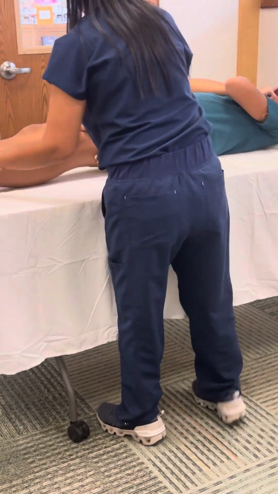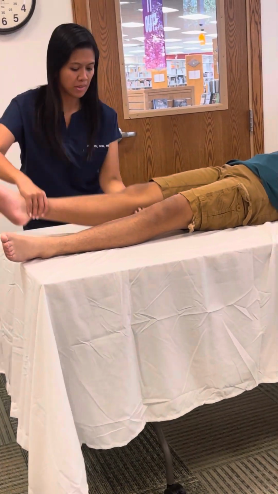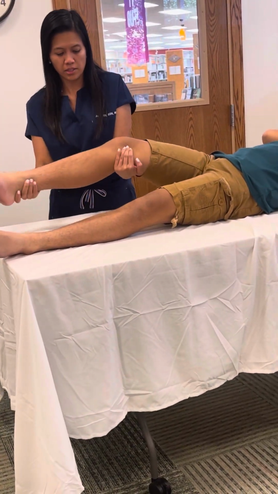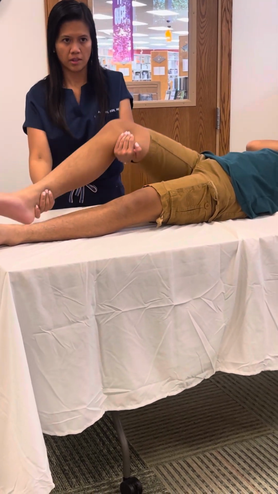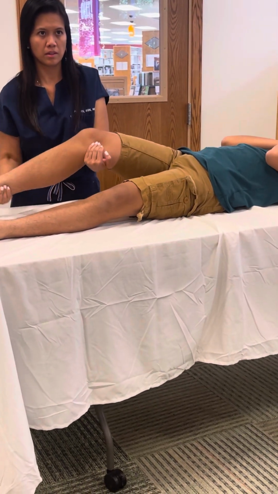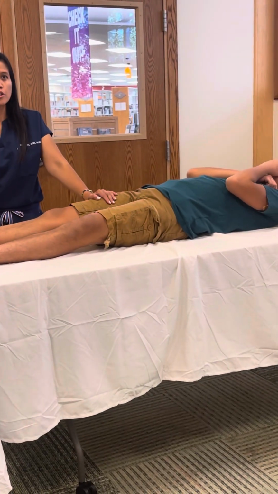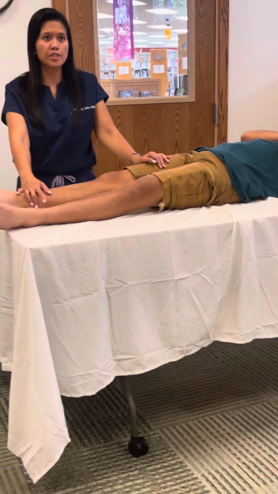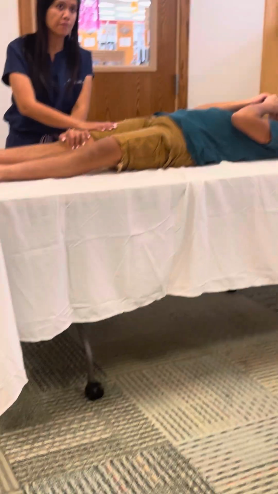And it's the same on that side. You have to scoop your hands on there, and then just... Okay. So that's what we call the positive. He would complain of discomfort on that side.